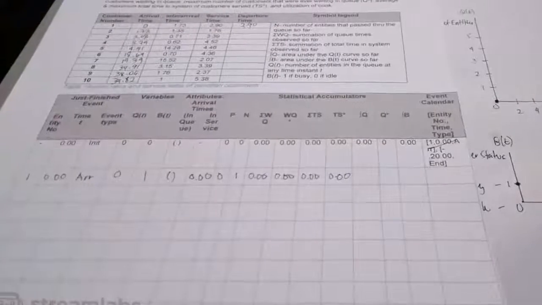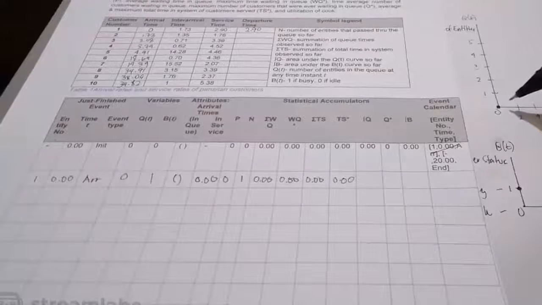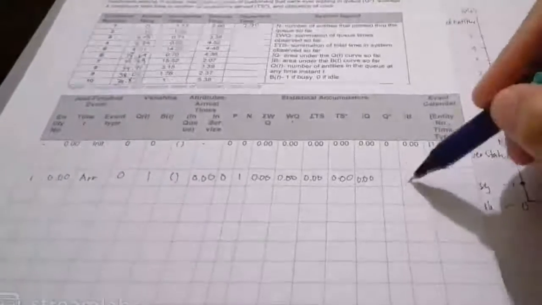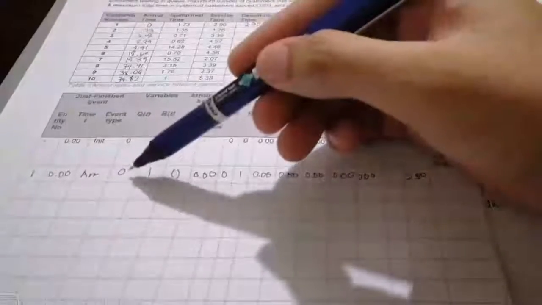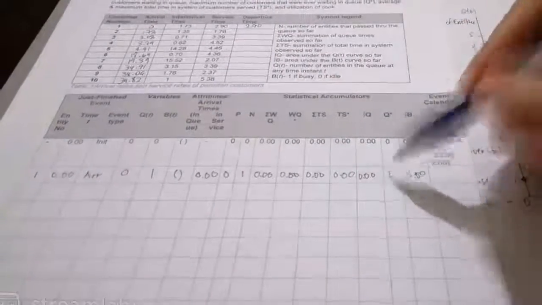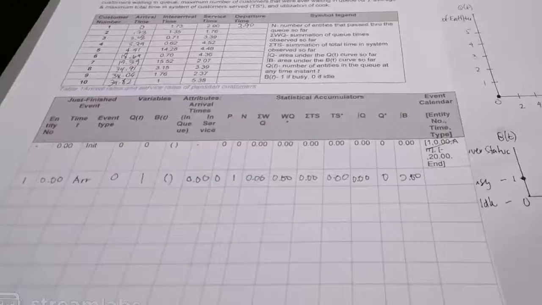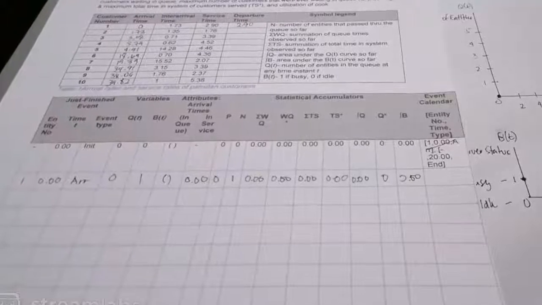Area in queue. So let's base our area in queue in this graph. There is no area yet on the graph, either of the QT and the BT. So this means that it's still 0.00. Maximum Q is the maximum number in the QT. So it's still 0. Okay? Now, we're ready to append our event calendar and add arrival and departure.